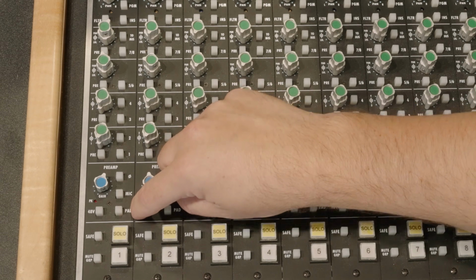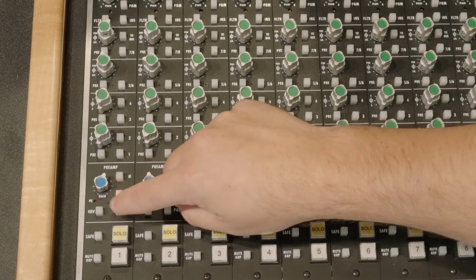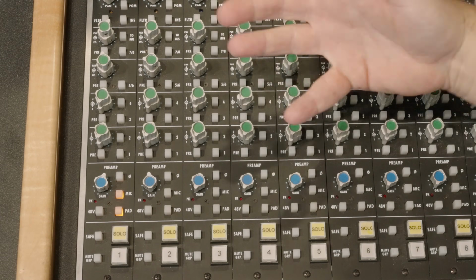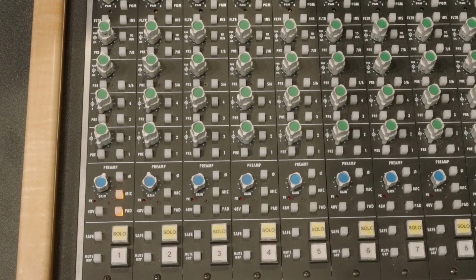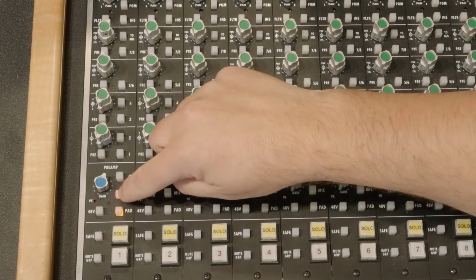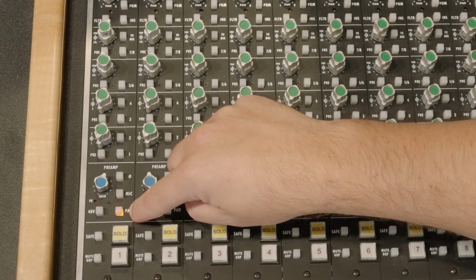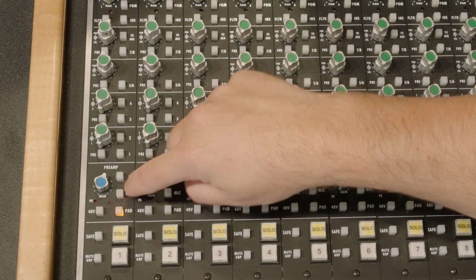The pad is a decibel pad. When it's in microphone preamp, that is a 20 decibel pad. It will knock down the decibels by 20 dB. So if you have a very loud source like a kick drum, you may need to engage the pad in order to prevent distortion. If it is in line input, this pad is a -6 dB pad. So the difference of the pad depends on whether you are in mic or line.